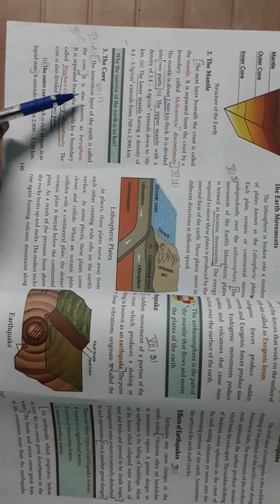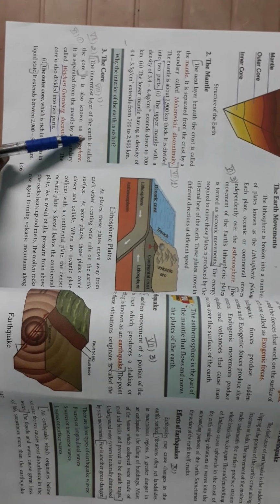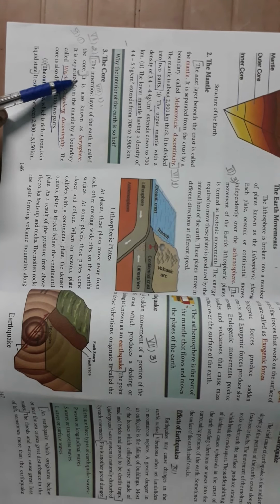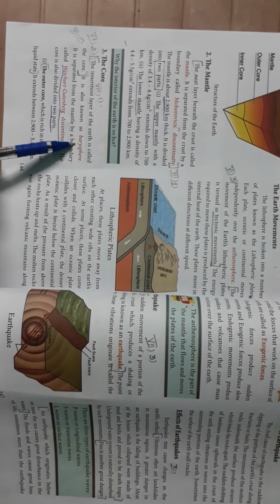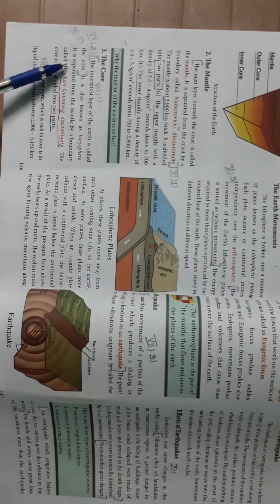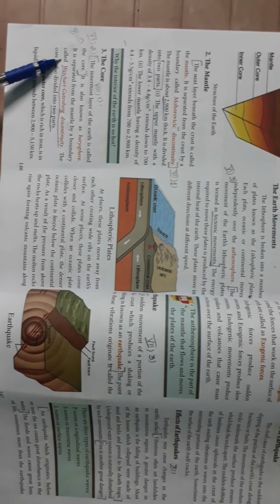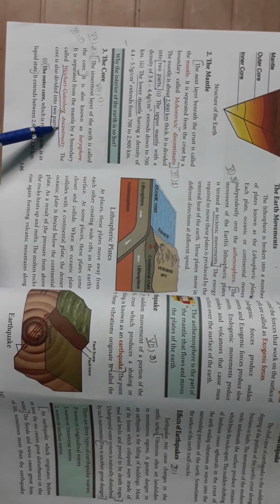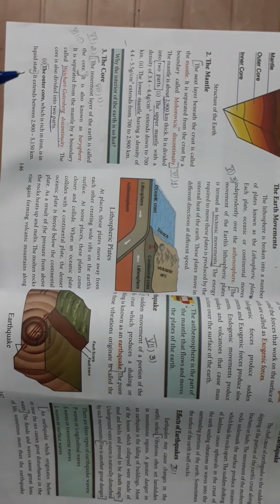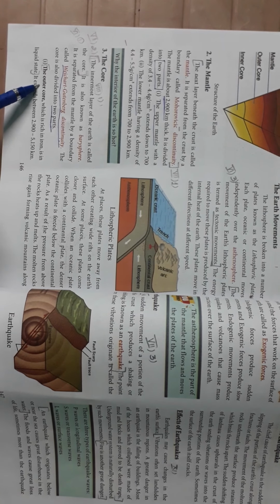Okay dears, the innermost layer of the earth is called the core. It is also known as barysphere. It is separated from the mantle by a boundary called Weichert-Gutenberg discontinuity. Also the core consists of two parts, the outer core and the inner core.